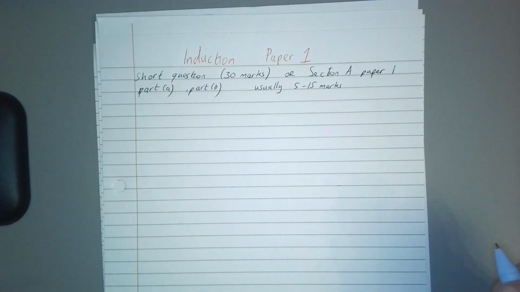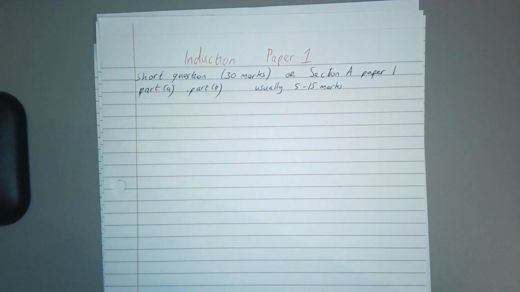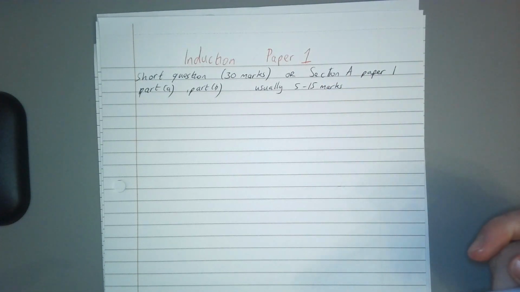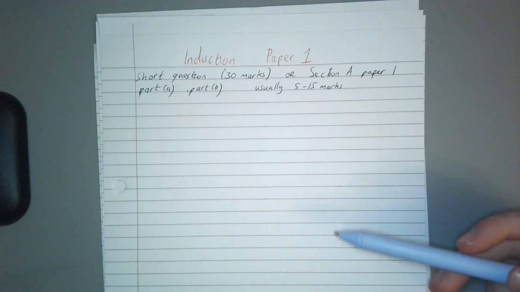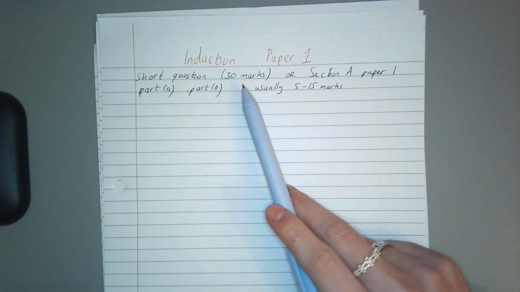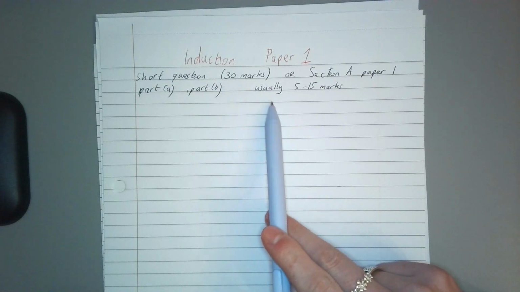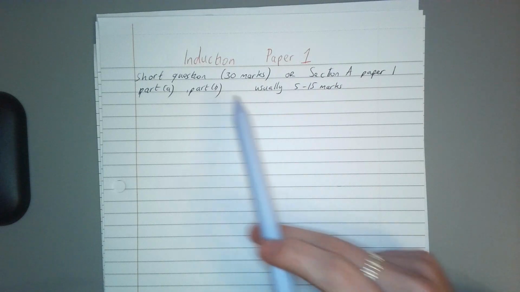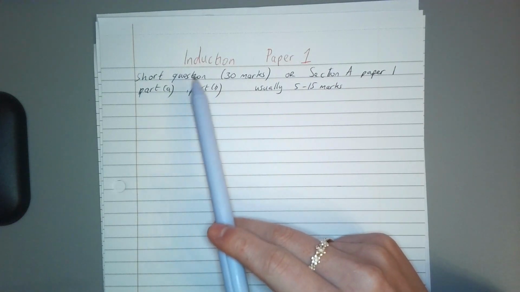Okay. Proof by induction is a paper 1 topic. It usually comes up as a short question, which is 30 marks, which is also known as section A. And this topic normally comes up as a part A or part B of a short question, and then depending on the proof that they want you to prove, it's usually between 5 and 15 marks for that part A or part B of your short question.